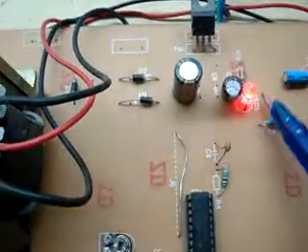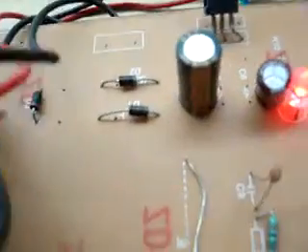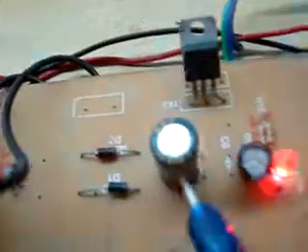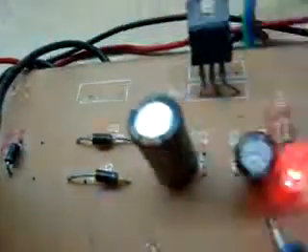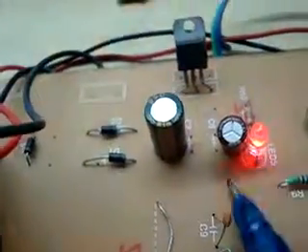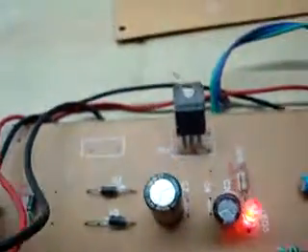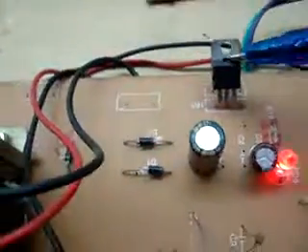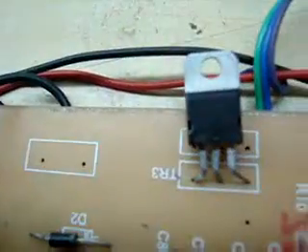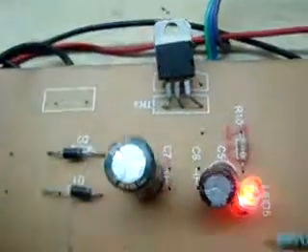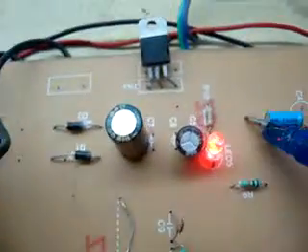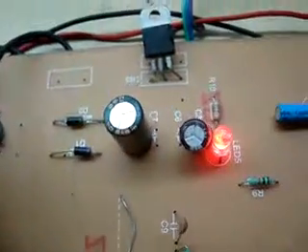These are filtering capacitors. One is 1000 microfarad and the second is 470 microfarad. And this is your voltage regulator 7805. It provides 5 volt output, and across the output we use an LED to indicate your power is on.